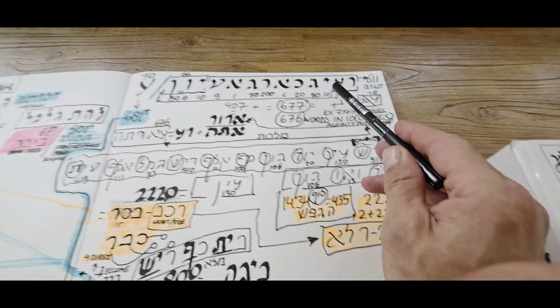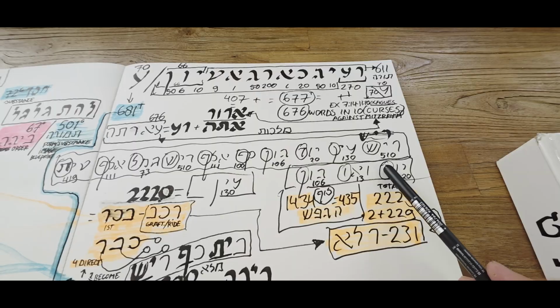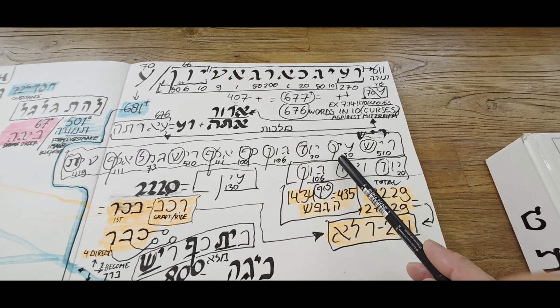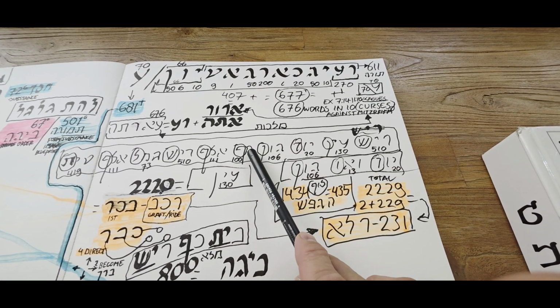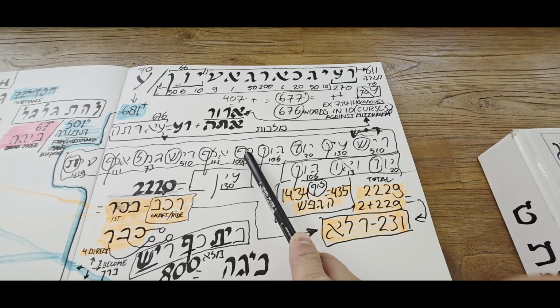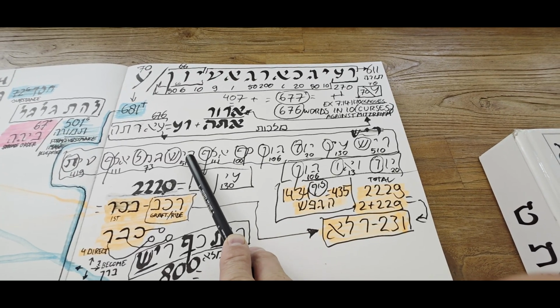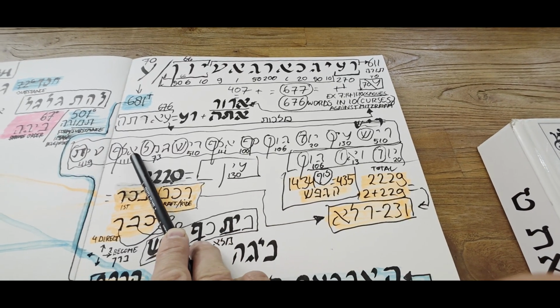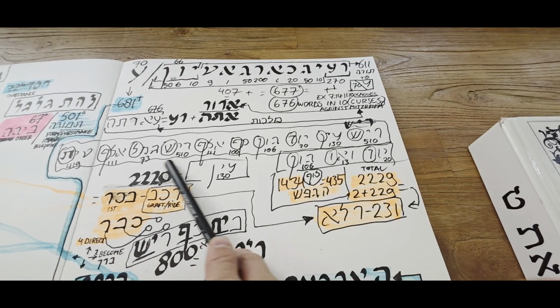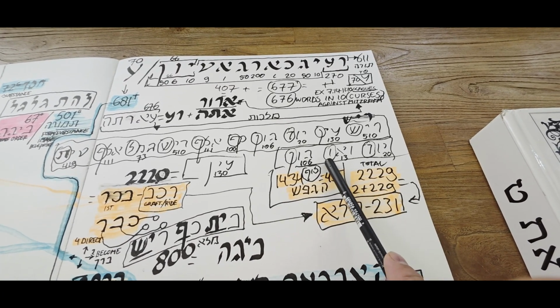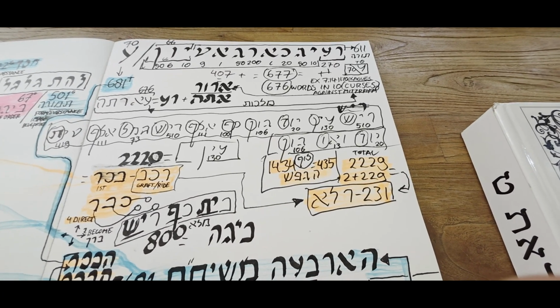So what we see in the reincarnation is 510 plus 130 plus 20, 106, 100, 111 plus 510 plus 73 plus 111 plus 419 plus 20 plus 13 plus 106. Feel free to recalculate.